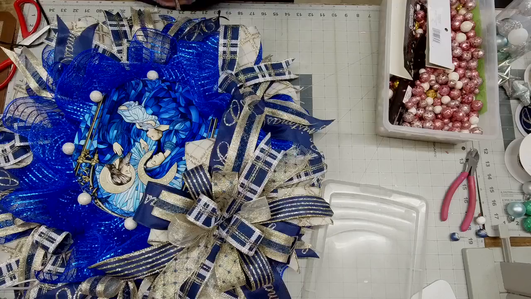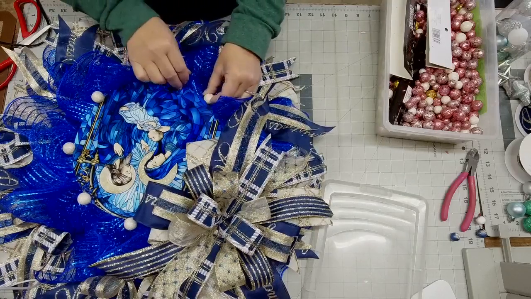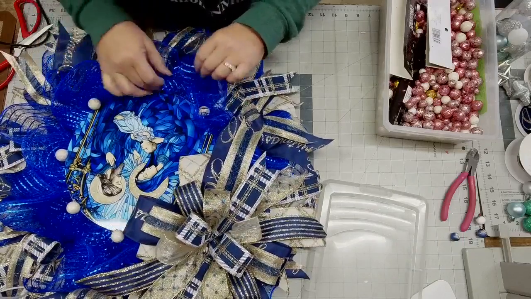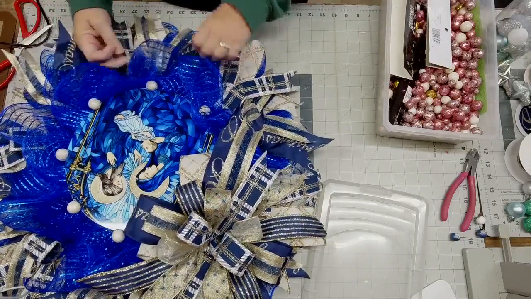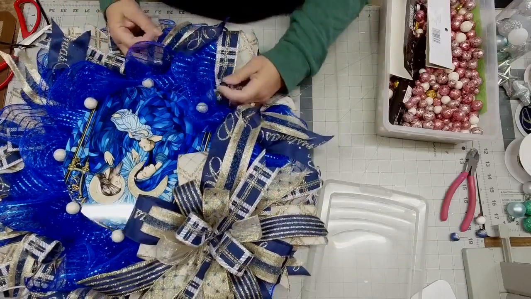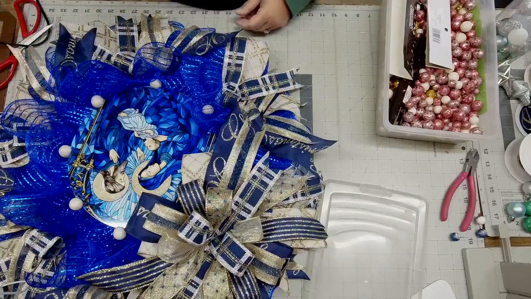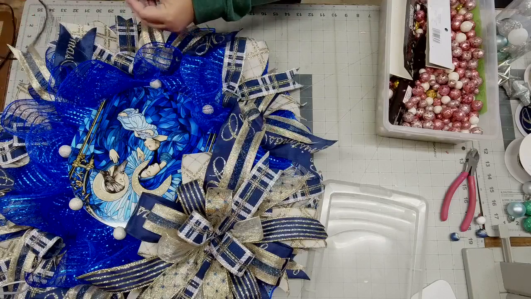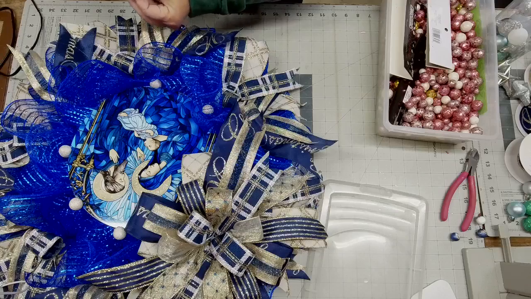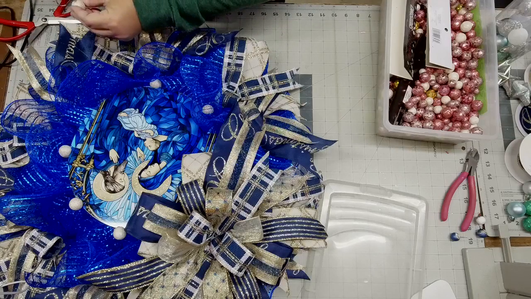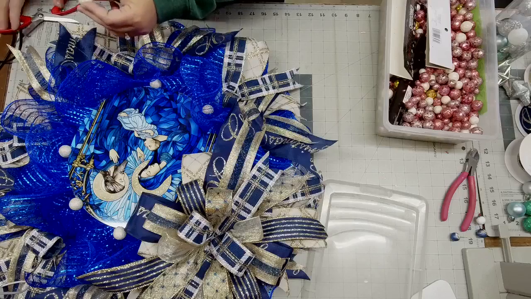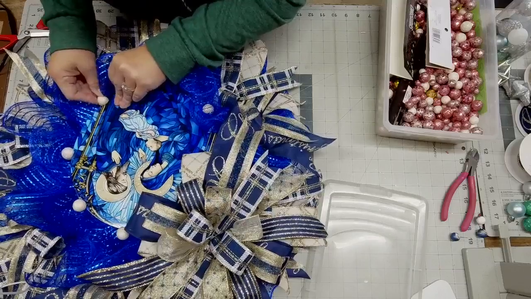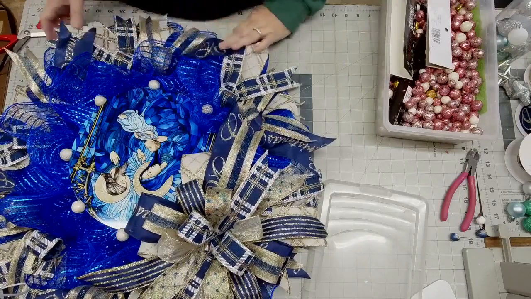I don't even think I'm going to put the star on it. Just like so. Now I'll just fluff everything and put it all back where it was supposed to be. Sorry, little guy. We didn't give you much glue. Now we should be okay.